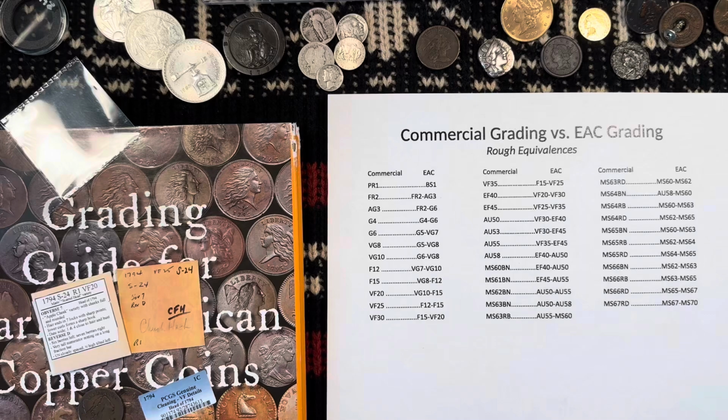So let's take a look at this handy guide for equivalencies between commercial third-party grading and EAC grading. You know how I do my videos, I do them cold, so I didn't spend a lot of time with this list before pulling it out, but I got it from Jim Carr at the EAC course that he teaches at the ANA summer session, and it's kind of interesting to just take a look at how, on average, your commercial and EAC grading compare.